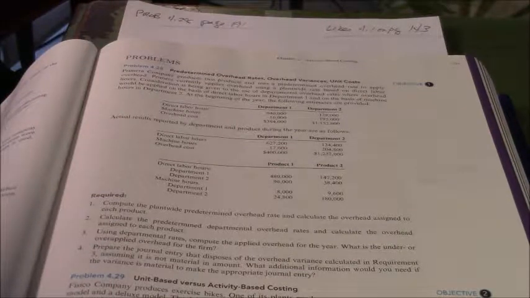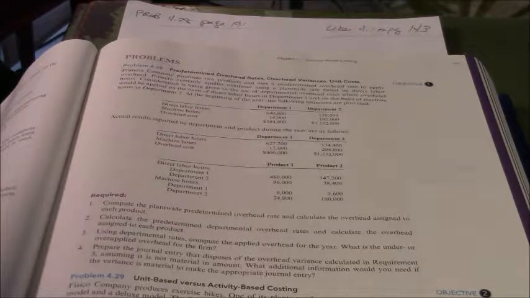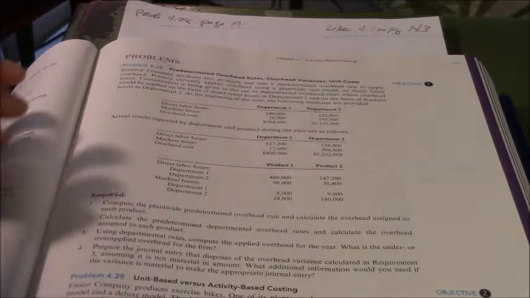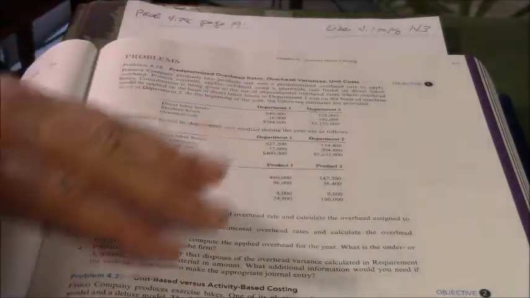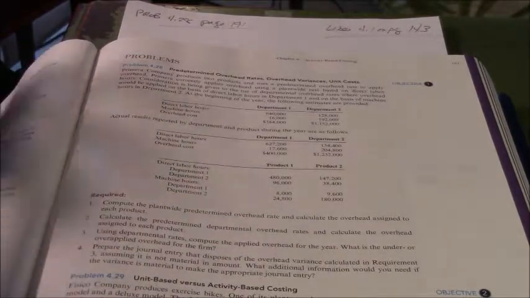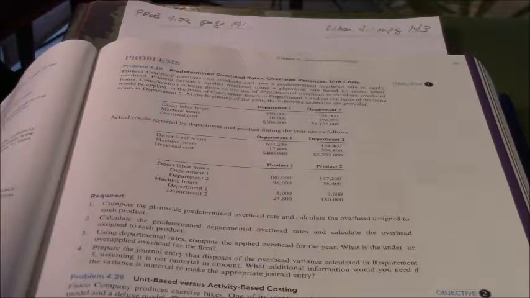Hi, we are going to work problem 4.28 from page 191. You may want to go ahead and get your textbook or get your e-reader open, because for most of the time while I'm working it, I won't be looking at these numbers. I'll just be working the problem, so you won't be able to see the book while I'm working the problem.